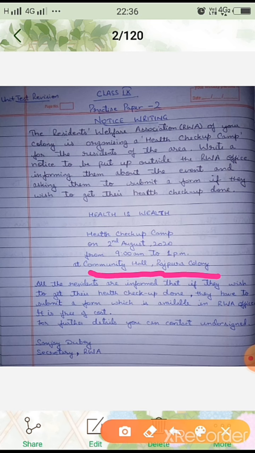Okay, always keep in mind whenever you mention the venue, it should be from small to big, that is, a small place at first and then the bigger place, that is Community Hall. Where is this Community Hall? That means Community Hall is in Rajpura Colony. So it is at Community Hall. Community means society hall. Okay, so Community Hall, Rajpura Colony.